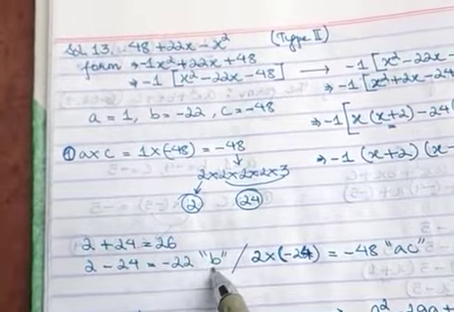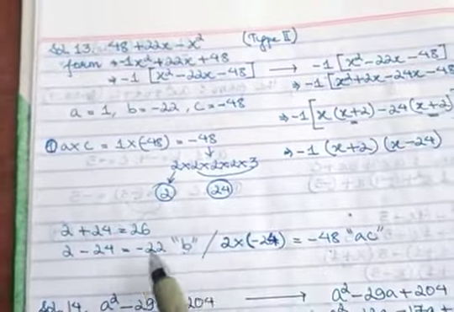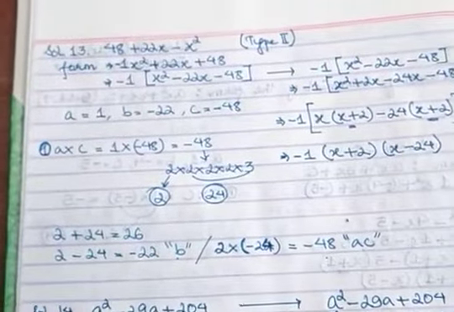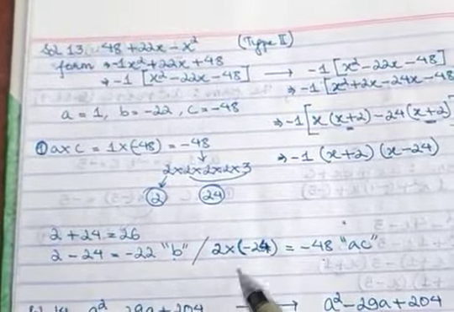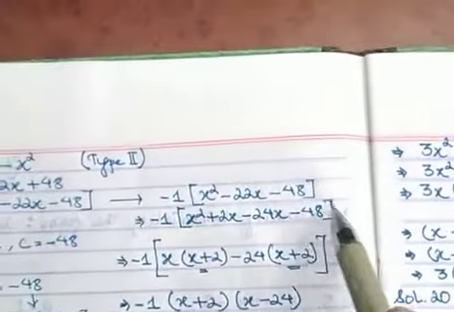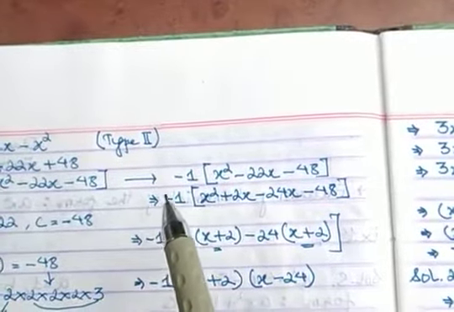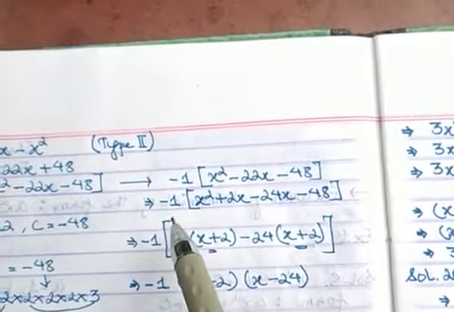So now, yeah, I got the value of b. So let's multiply 2 into minus 24. Yes, I got minus 48. That is exactly AC. So my conditions are fulfilled. So what are my factors now? 2 and minus 24. Remember that. And remember, you cannot neglect the negative sign. The negative one will remain outside. You cannot just simply neglect writing it.